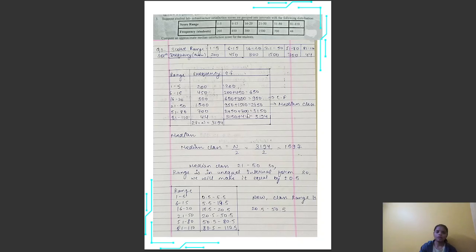Now we have to find the median class. To find the median class our formula is n by 2. Here n is the summation of frequency, which is 3194. When we substitute it, our median class value is 1597, which is close to the 1500 frequency, whose class is 21 to 50.